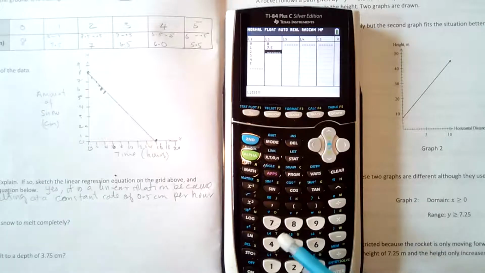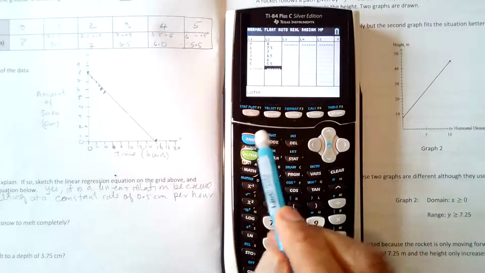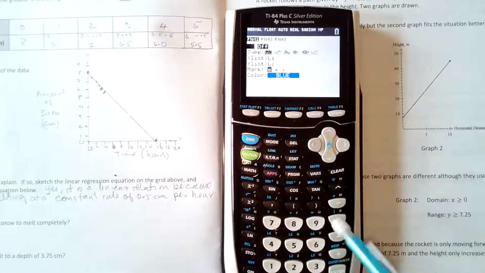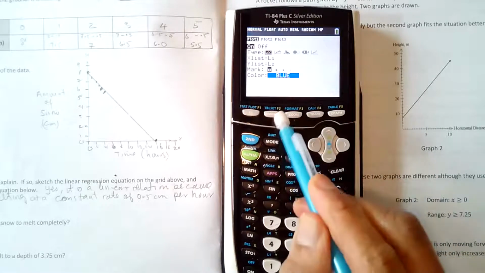Next we have 7. 3 is 6.5. 4 is 6. 5 is 5.5. Now we have our graph. We go to my stat plot. Make sure you put the stat plot on. You need that guy. Then I go to my window.